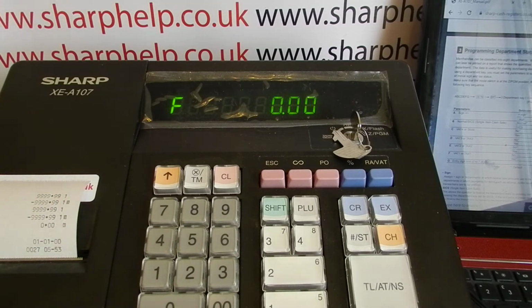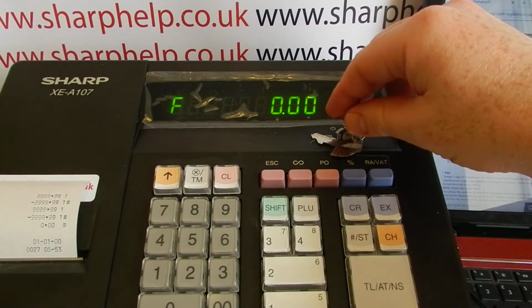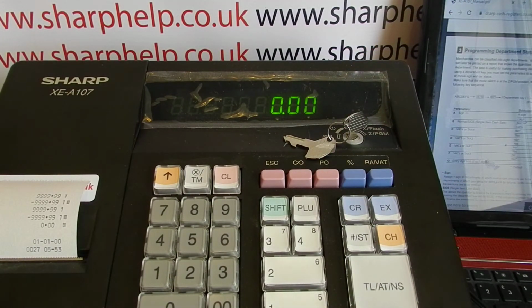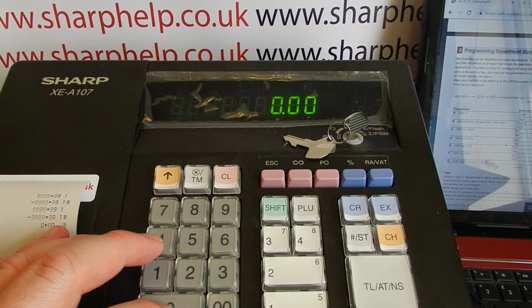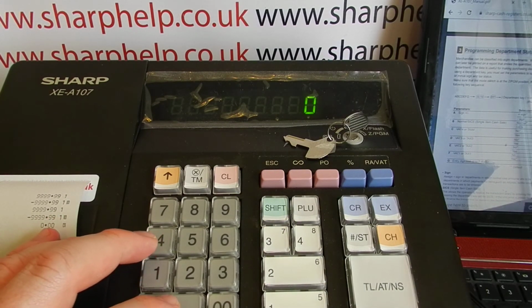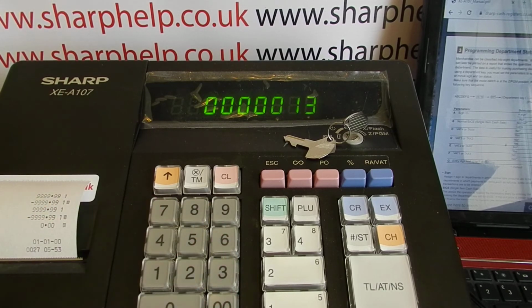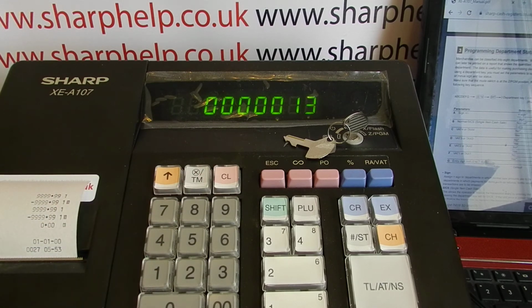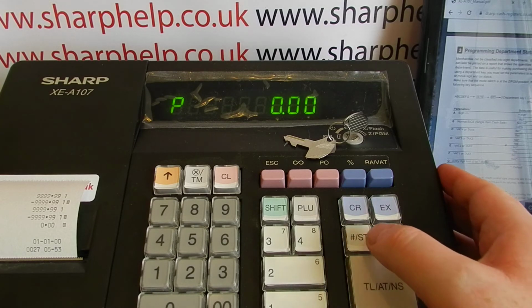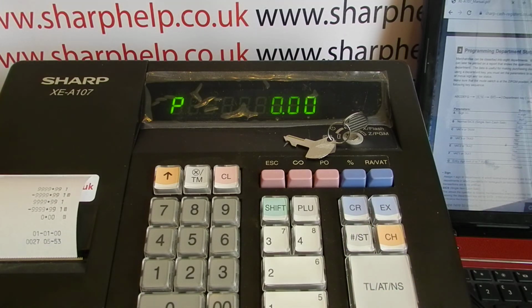once you've cashed off any sale or cancelled any sale you've got open, key round to ZPGM, and then you literally start typing in that code that I've got from page 10 of the manual. So it's 0000013. Then I press the XTM button. Then I press the department which I'm programming. So I'm programming department 1, and then I press #ST to save the program.